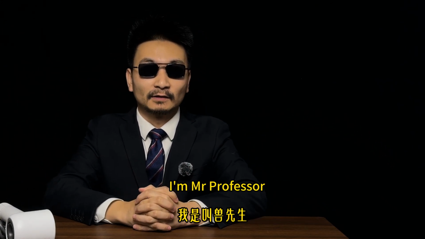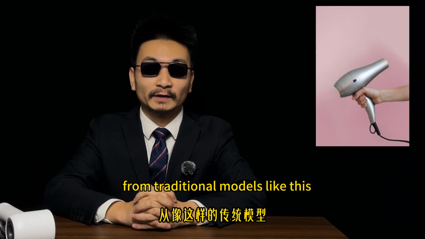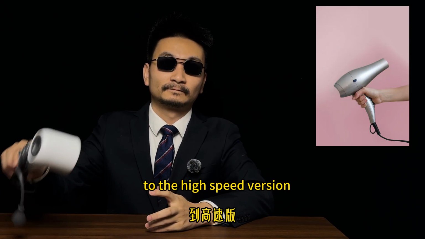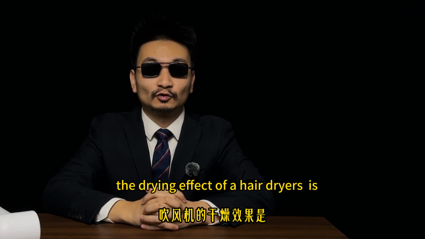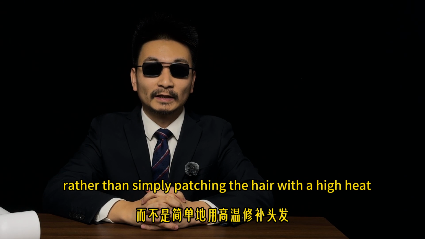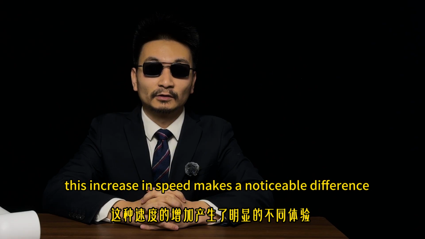I'm Mr. Professor. You may have noticed hard dryers have evolved from traditional models like this to the high-speed version. The drying effect of a hair dryer is achieved by blowing water away with the airflow rather than simply patting the hair with high heat. This increase in speed makes a noticeable difference.